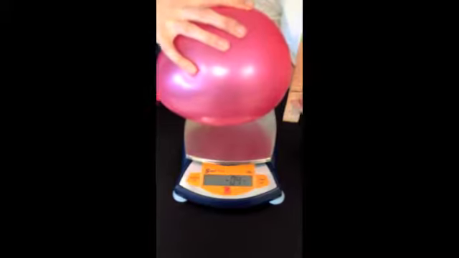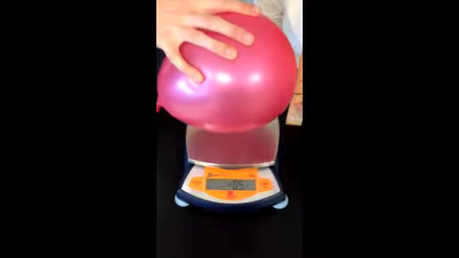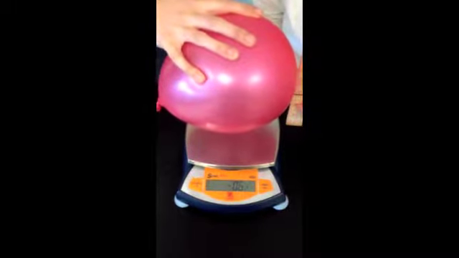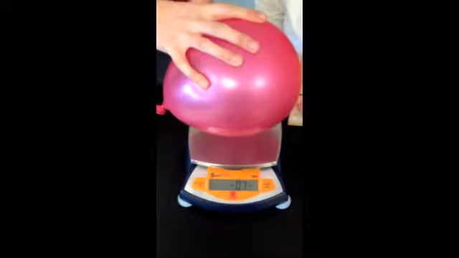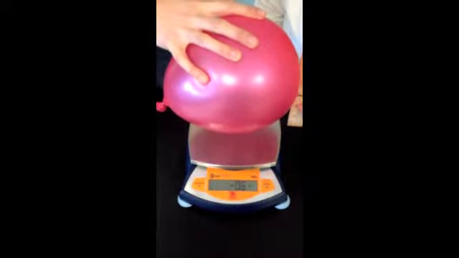As you can see, the scale reads a negative 0.5. This is due to the charges being close together and causing a stronger interaction between the scale and the balloon.